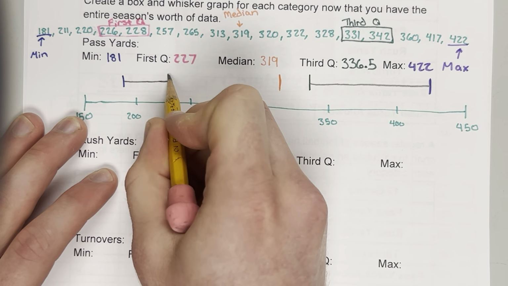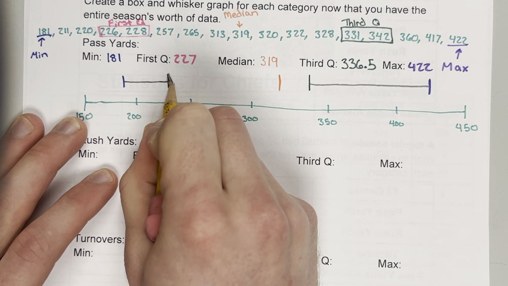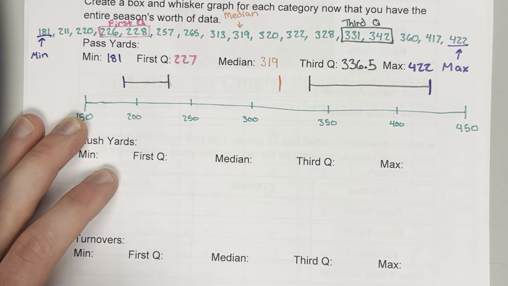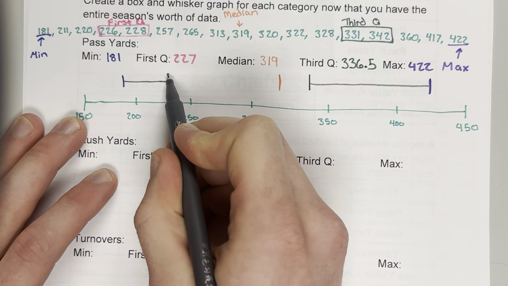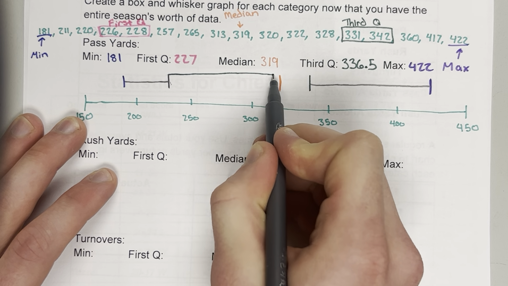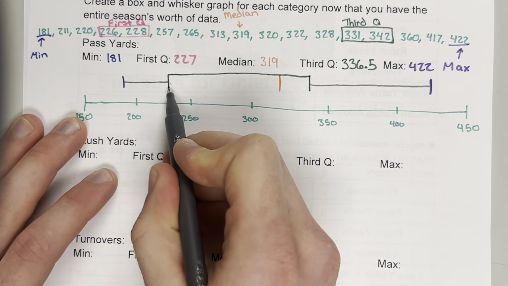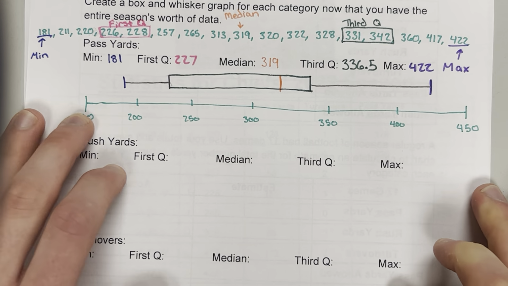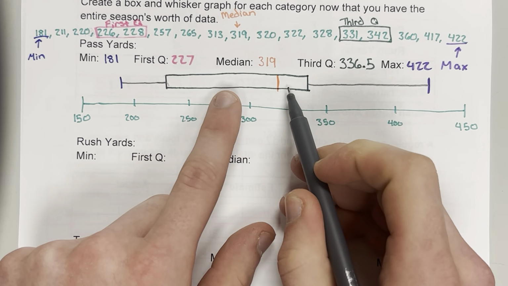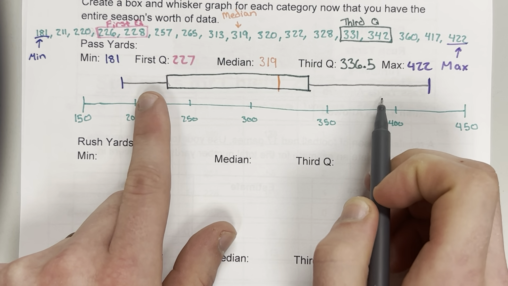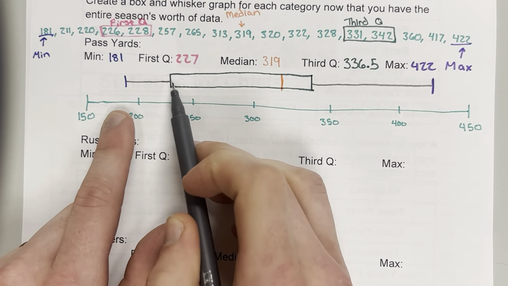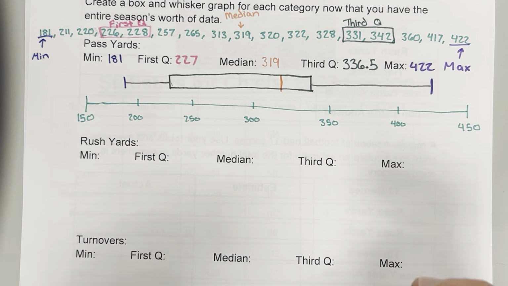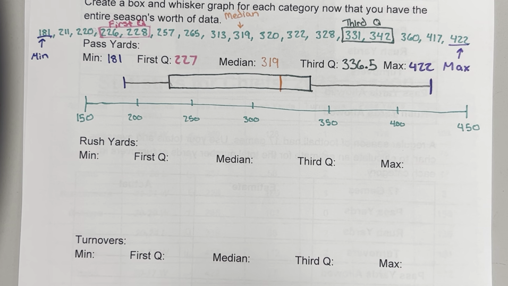From the top of the first quartile line you drew, connect the tops of your lines through the median and third quartile, first quartile to third quartile. And now you can see in the middle we've got a box, on the outside we've got whiskers, and our 5 pieces of data represent the 5 lines of this box and whisker.